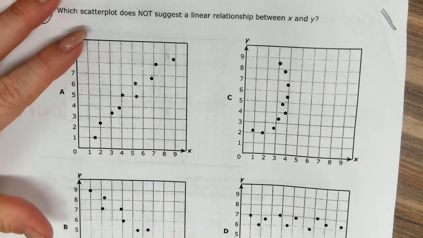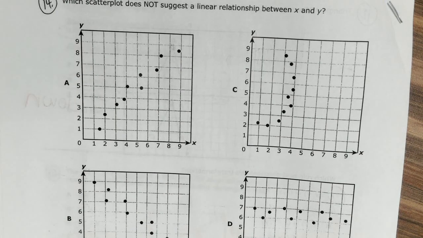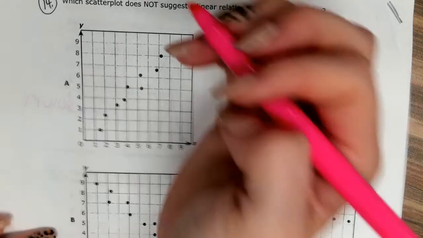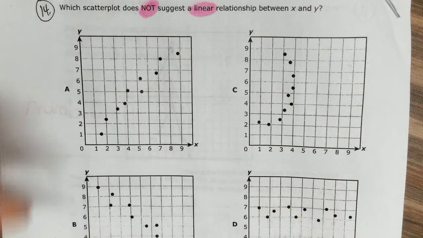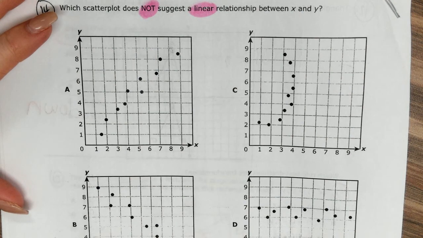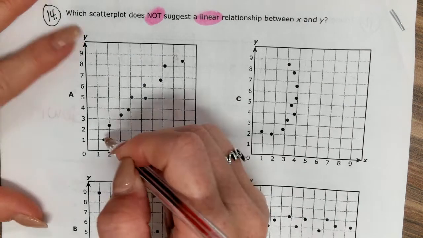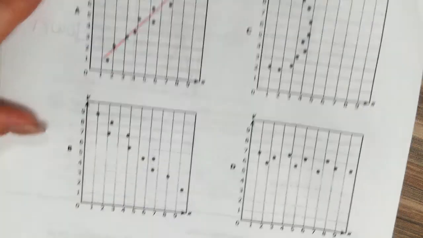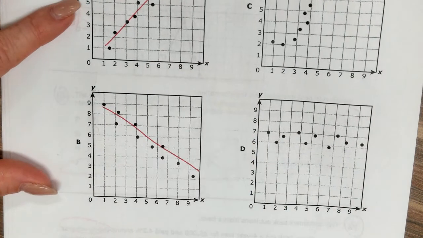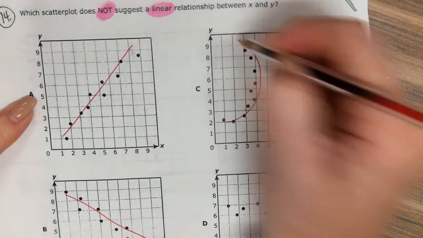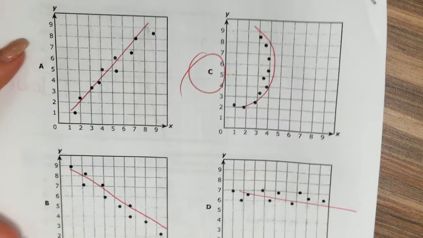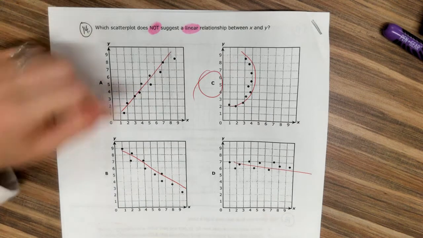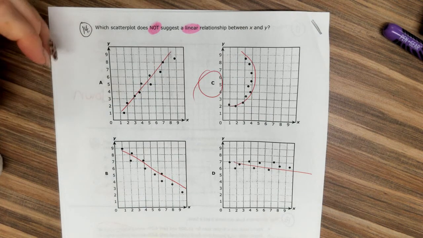The last question is one that if you miss, then you'll probably not even be trying. What was the clue word on it? But you also had to read that it said what? Not linear. What does linear mean? A straight line. Is A a straight line pattern? Is B a straight line pattern? Is C a straight line pattern? No. Is D a straight line pattern? Yes. Do not miss a question like number 14.